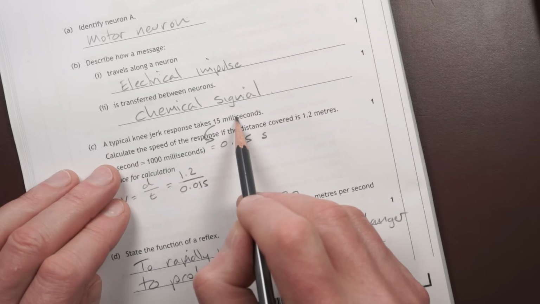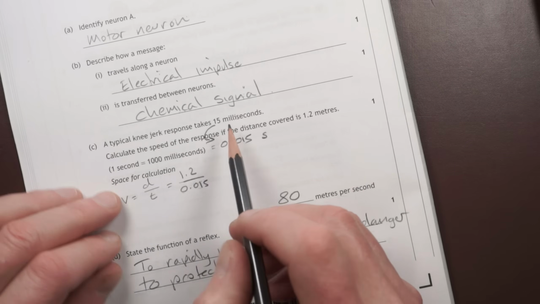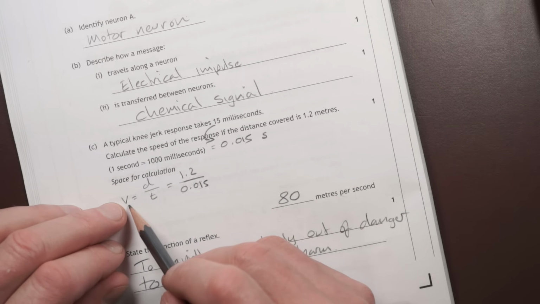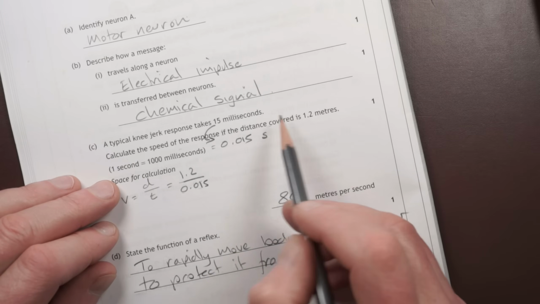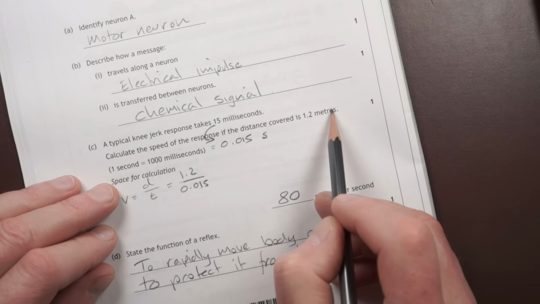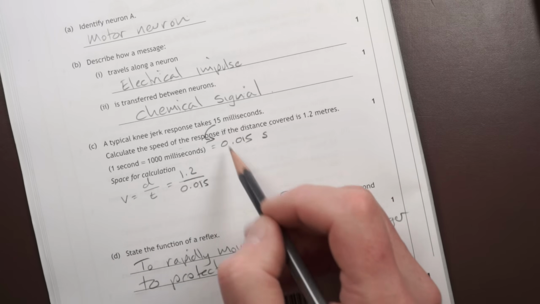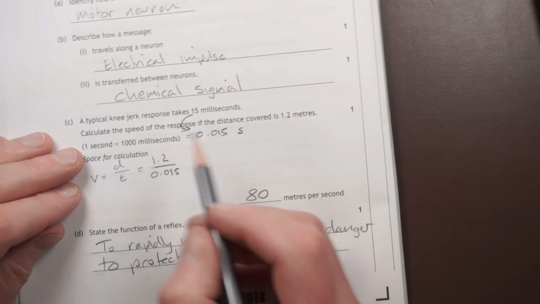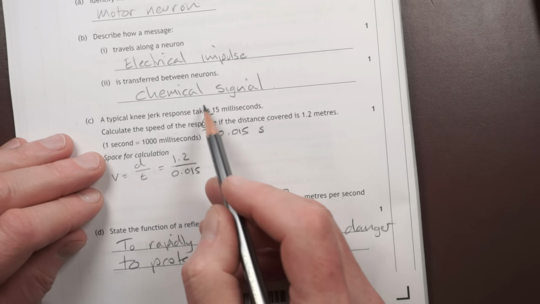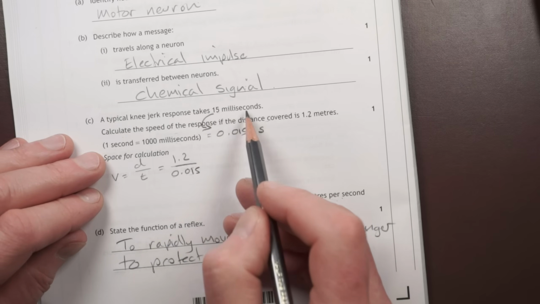A typical knee-jerk response takes 15 milliseconds. This is interesting. You needed to know a bit of physics here because you need to be able to calculate speed. Remember, velocity is distance over time. Calculate the speed of response if the distance covered is 1.2 meters. 1 second is 1,000 milliseconds. The first thing we need is the answer in meters per second, so we calculate what 15 milliseconds is in seconds.